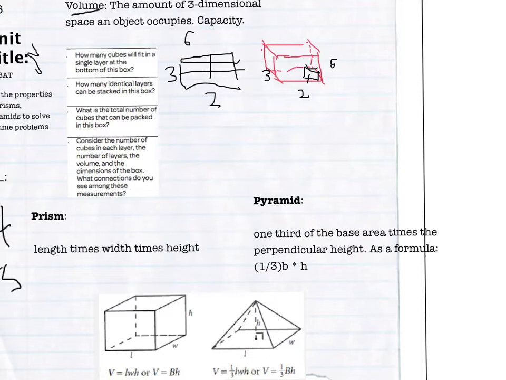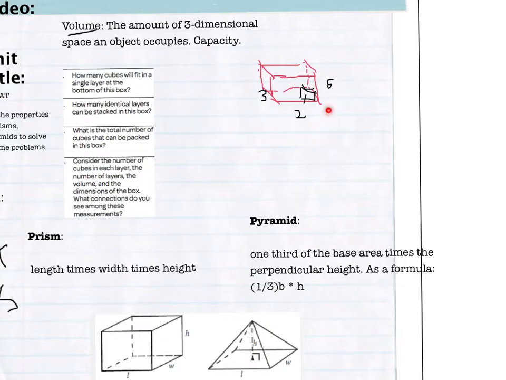Now the question is, second question, how many identical layers can be stacked in this box? Well, the height of our box, if you look at it, is 5, right? So if we want to know how many layers, remember layers is going up in terms of units of 1, we can go up in terms of units of 1 5 times. So how many layers can be stacked? Well, that would be 5 layers can be stacked.